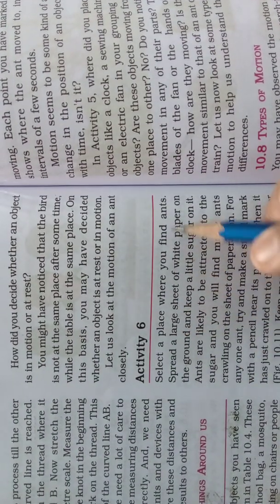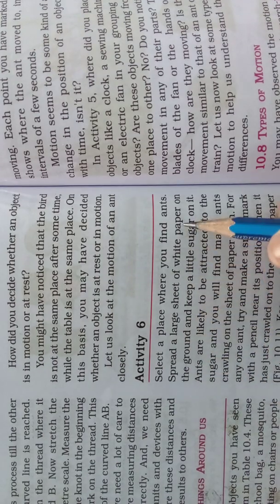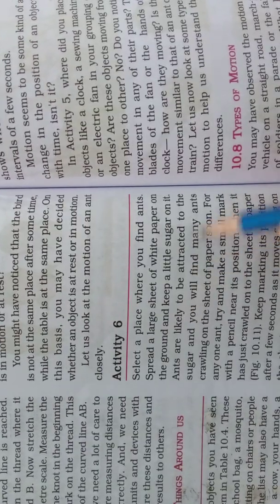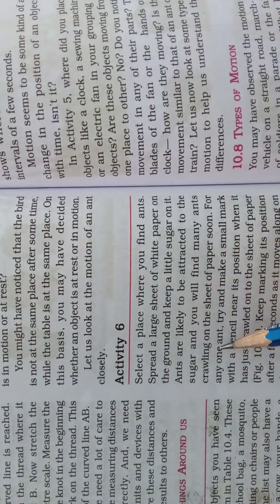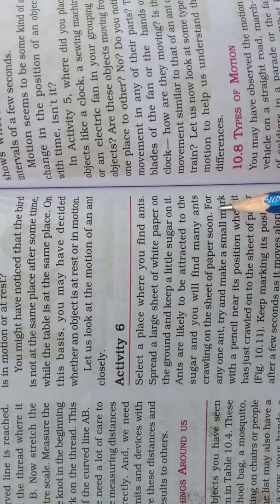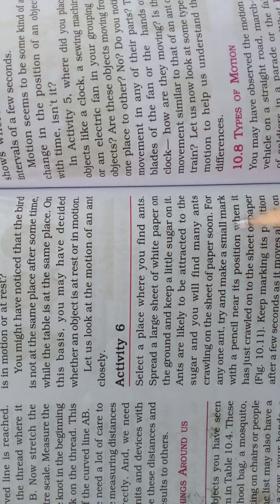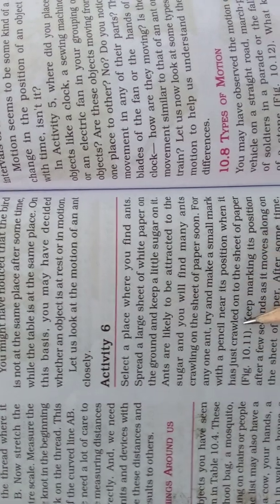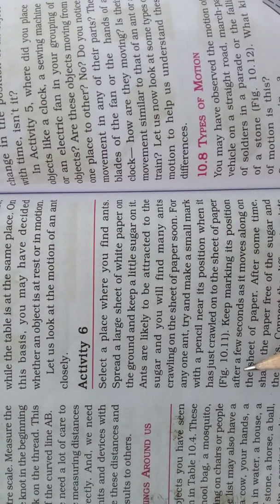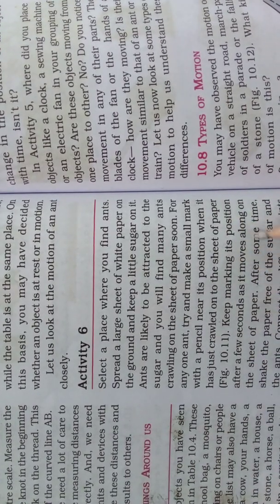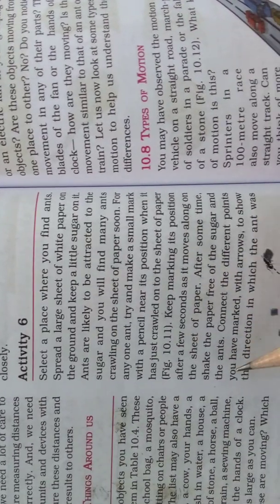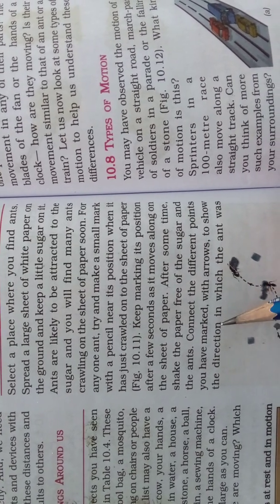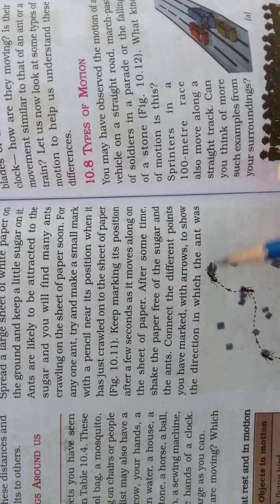See, select a place where you find ants. Spread a large sheet of white paper on the ground and keep a little sugar on it. Ants are likely to be attracted to the sugar, and you will find many ants crawling on the sheet of paper soon. For any one ant, try and make a small mark with a pencil near its position. When it has just crawled onto the sheet of paper, keep marking its position after a few seconds as it moves along on the sheet of paper. After some time, shake the paper free of the sugar and the ants. Connect the different points you have marked with arrows to show the direction in which the ant was moving.